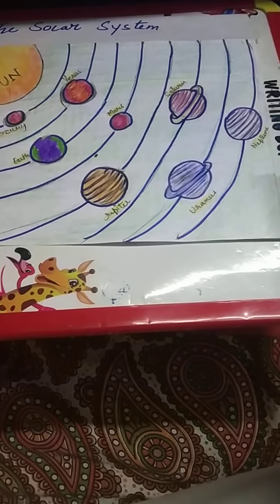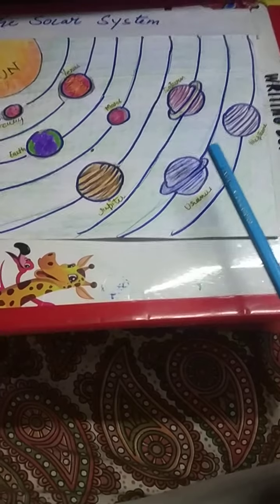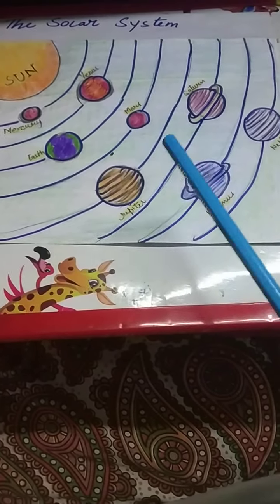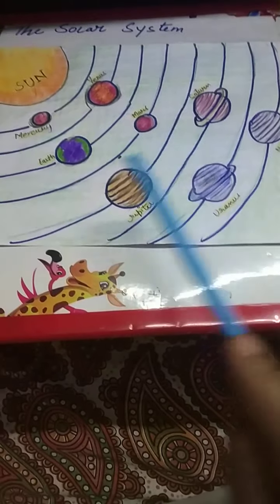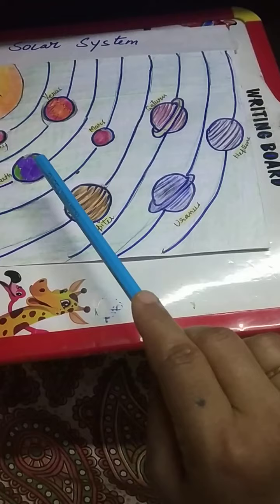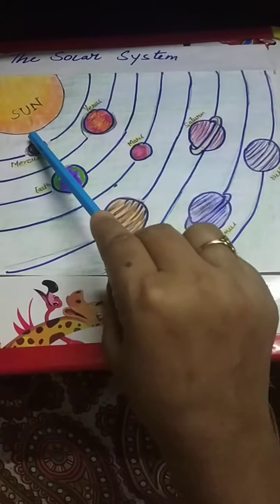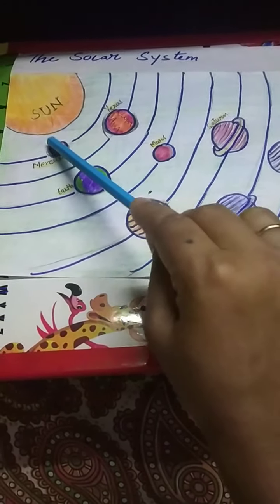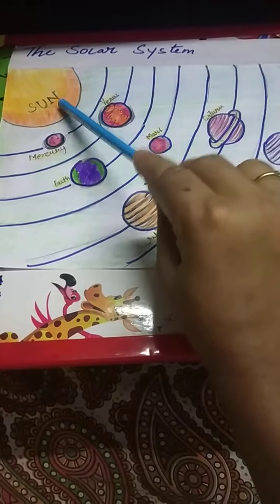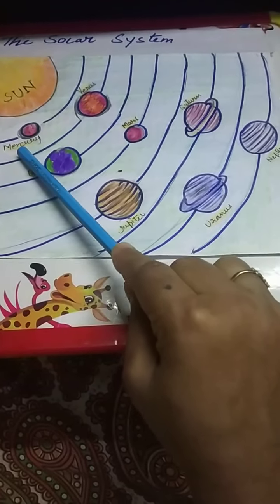So the planets of the solar system can be classified in 2 ways. We can classify the planets in 2 ways, that is inner planets and outer planets. So what is an inner planet? You can see here, inner planets are those that orbit close to the sun. You can see 1, 2, 3, 4. These 4 planets are very very close to the sun, so these planets are called inner planets.